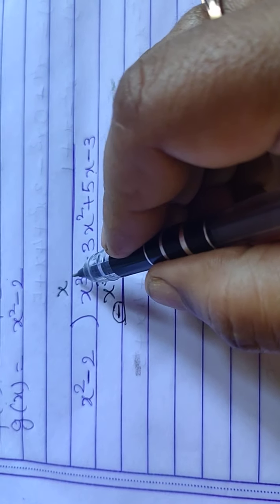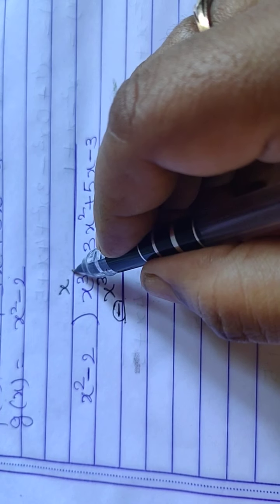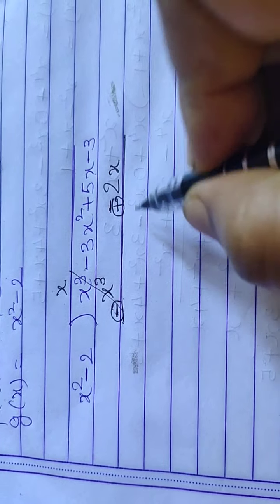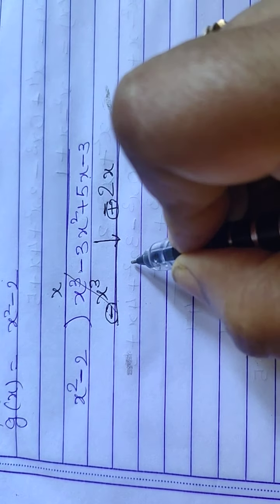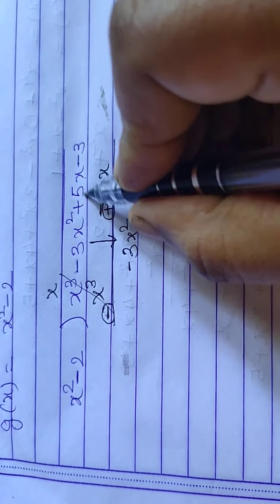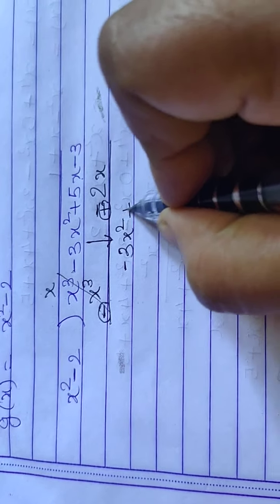Now the first term x cubed and minus x cubed always get cancelled. The first term always gets cancelled. Write the remaining terms. This minus 3x squared I will carry as it is, and 5x plus 2x, we get 7x.